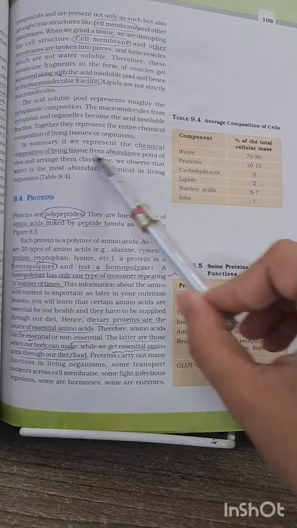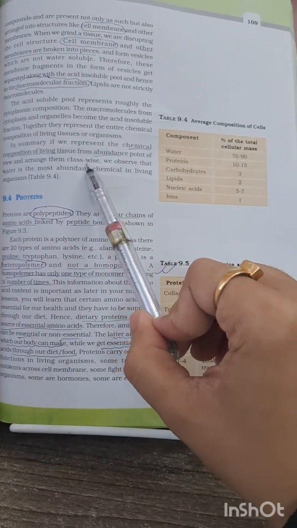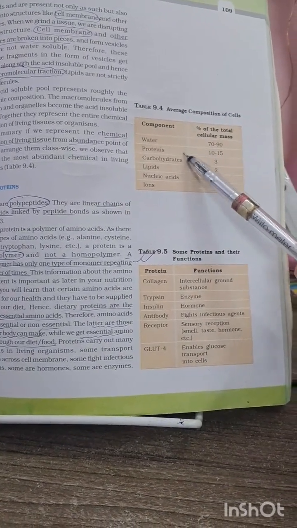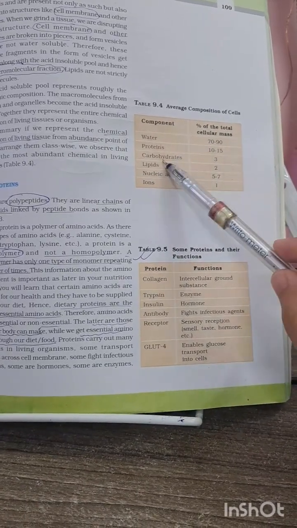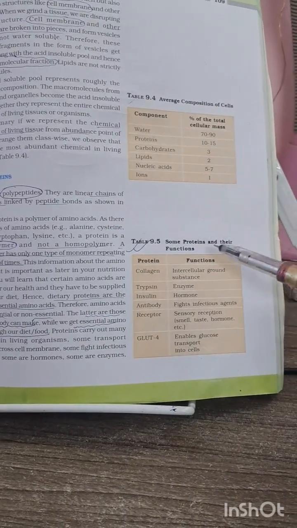Now, the chemical composition of living tissues from the abundance point of view and arrangement class wise. The average composition of the cell is mentioned here, and you have to remember these compositions: water 70 to 90%, proteins 10 to 15%, carbohydrates 3%. You have to remember this, as an MCQ can be put from any one of them.